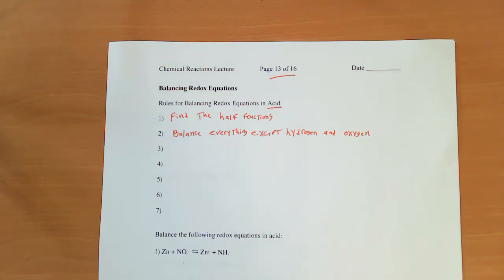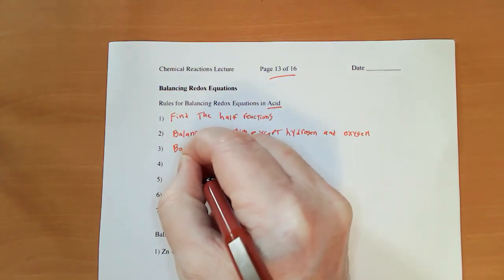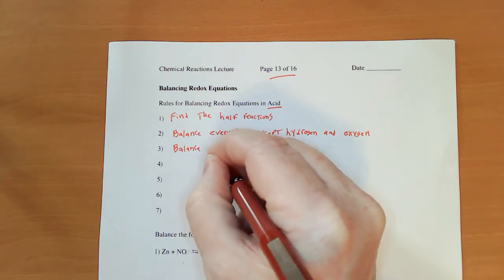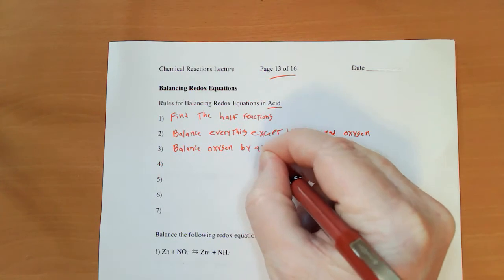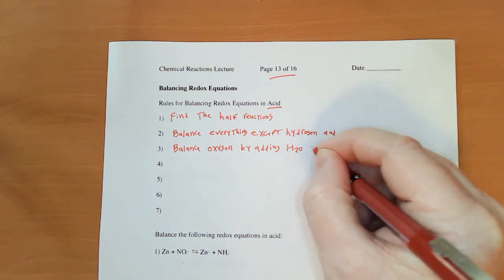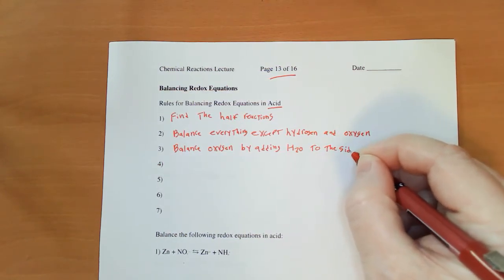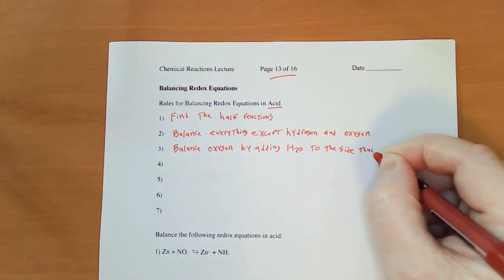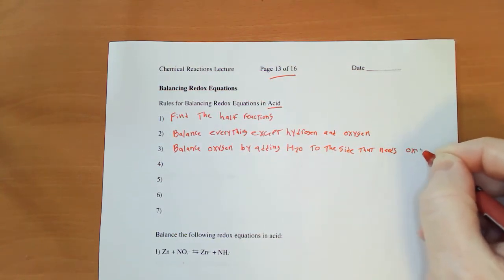Okay. Step number 3 is going to be balance oxygen by adding water to the side that needs oxygen.